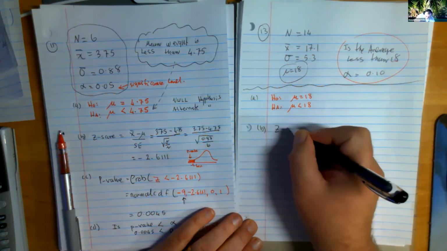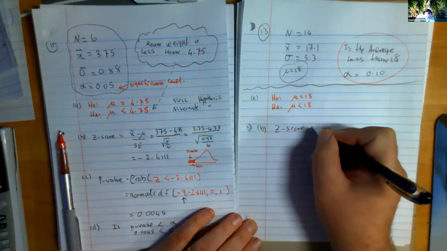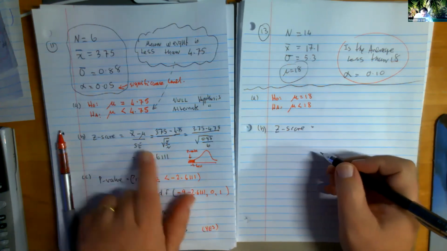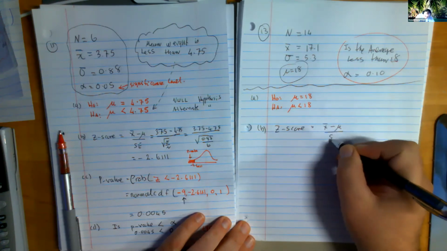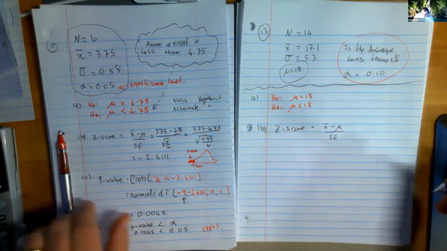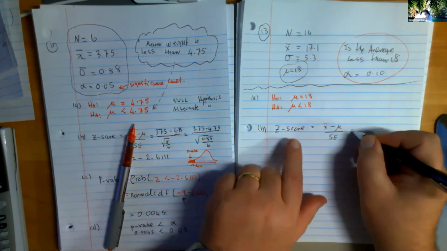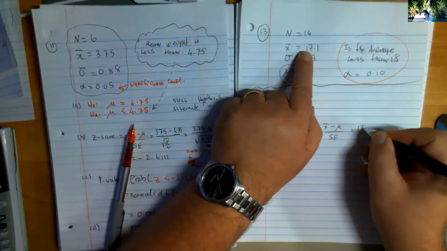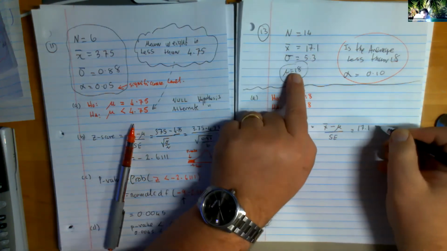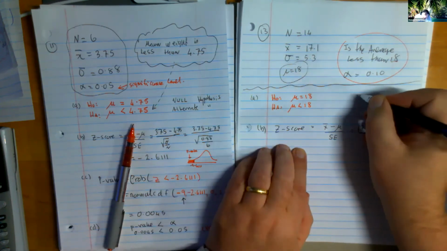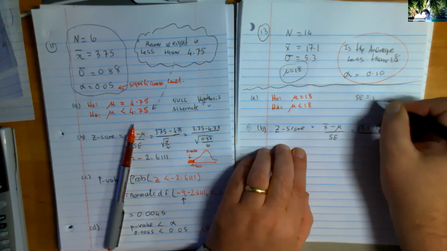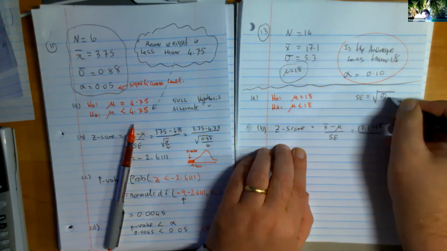Now, the next bit is going to be calculate what's called the z-score, which is this formula here, right? So it's the mean take away mu over the standard error. This is just a formula. The x bar is 17.1. The mu is 18. And the standard error is this ugly looking guy.